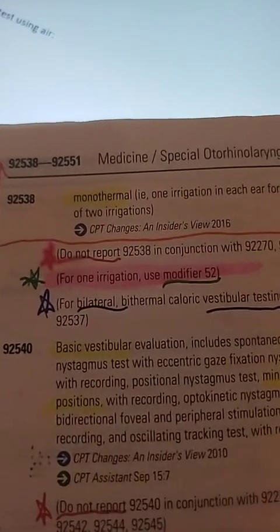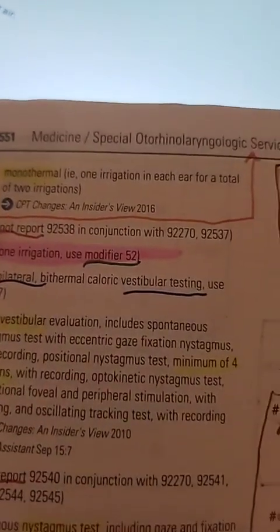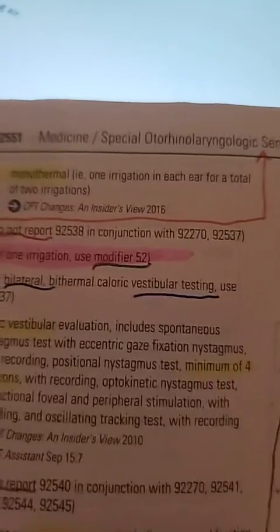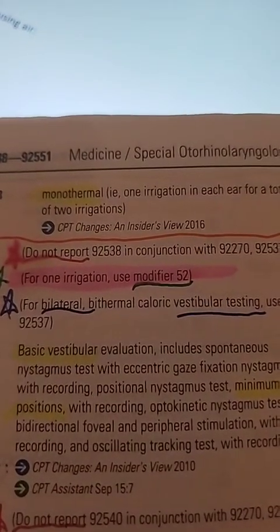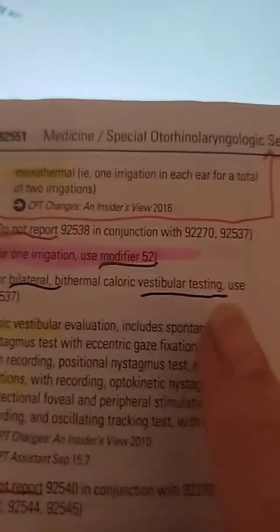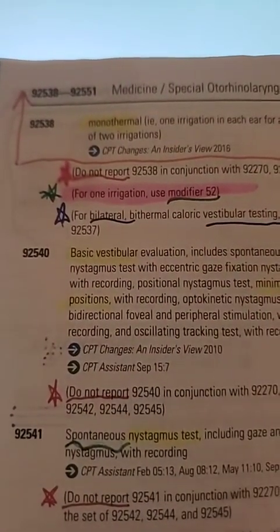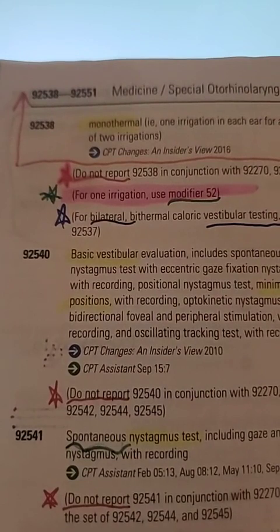And it used a lot of terms. Monothermal means one irrigation of the ear, or 2 irrigations. It does have some modifier notification and some do nots.